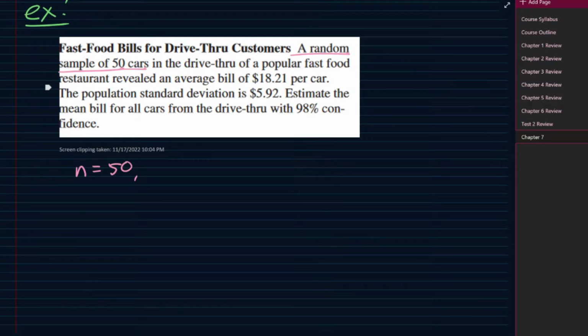So that's our X bar. What else? The population standard deviation is 5.92. Remember, the symbol for population standard deviation is sigma. And we're looking to estimate the mean with 98% confidence.